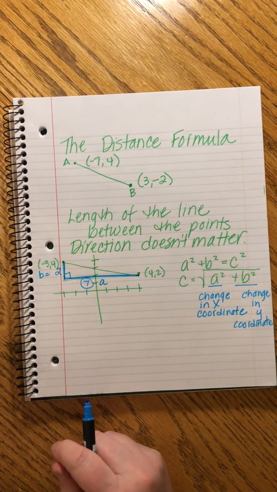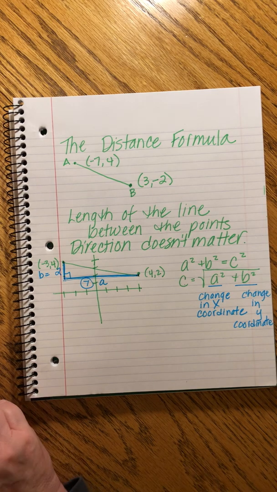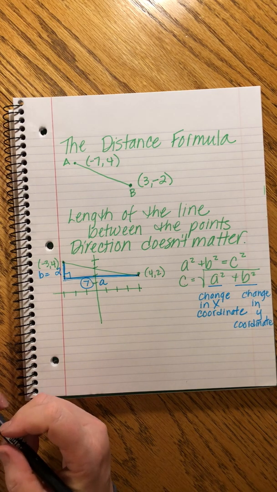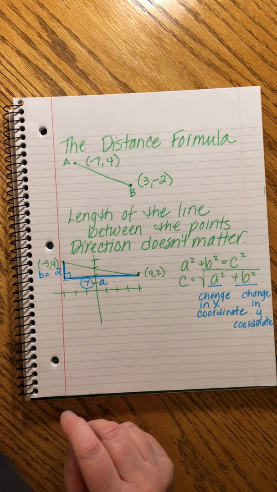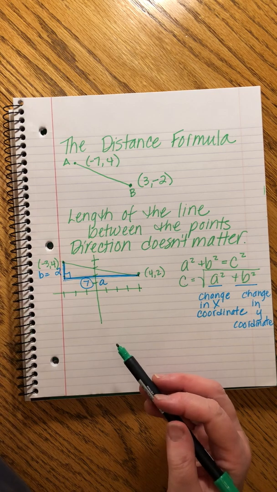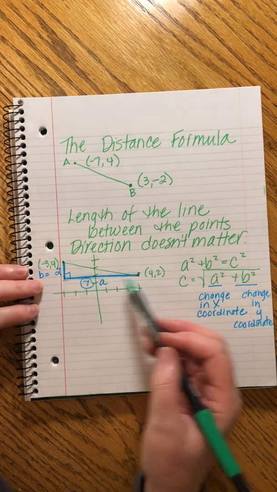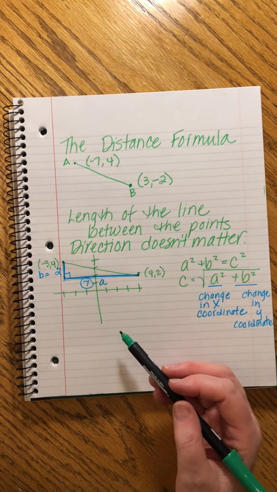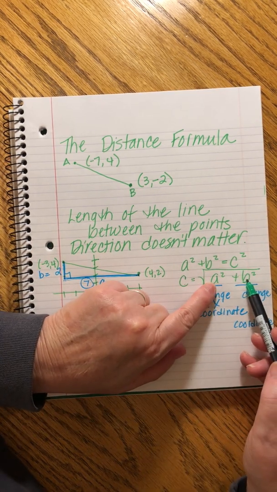We don't have to worry about direction because we're going to be squaring everything. And so positives and negatives we don't have to worry about in terms of which is the initial and which is the final. Because as we saw, the numbers stay the same. Remember that at the very beginning of this lesson, we showed that depending on which direction you're going, the number stays the same. The sign just changes. And since we're going to be squaring everything, we don't care.